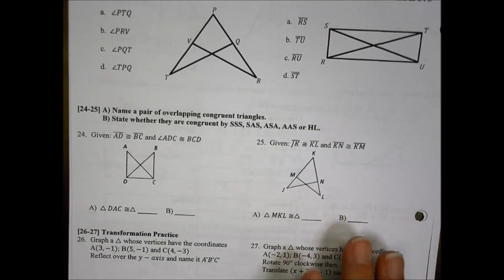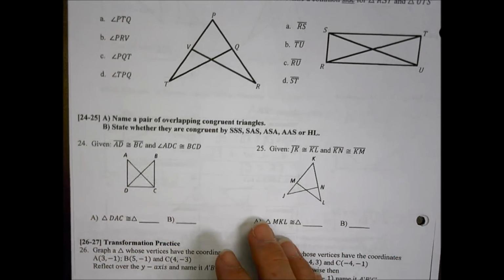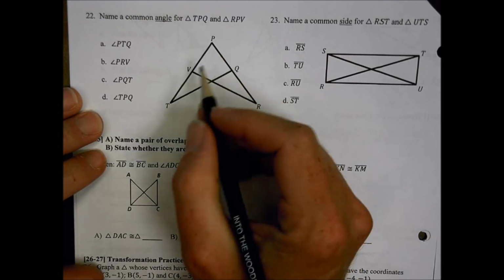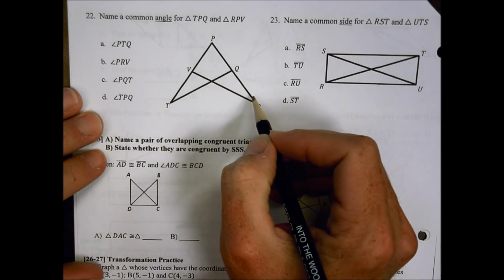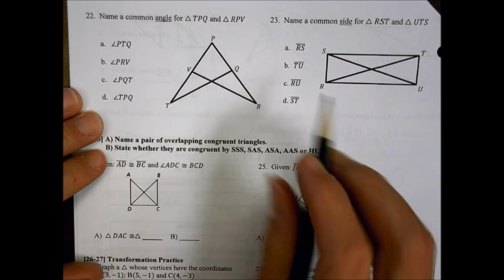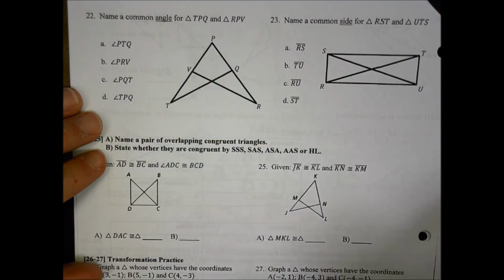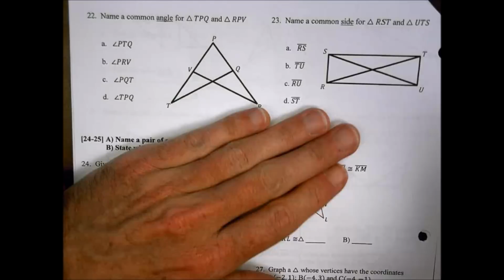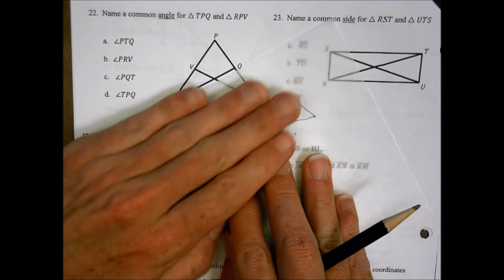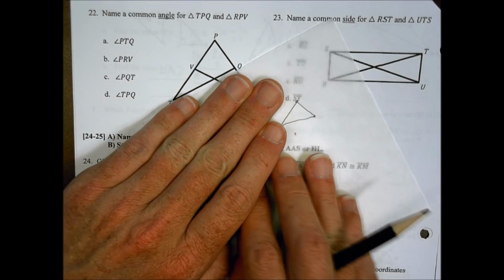All right, let's turn the page. Getting closer, about halfway through. Okay, number 22. Number 22, it says to name a common angle for TPQ and RPV. So what we have is a couple different shaped triangles here, right? We have a triangle right there, we cut that off, we have a triangle there, and then we also have a triangle here.